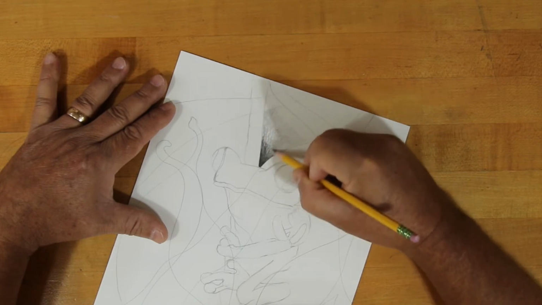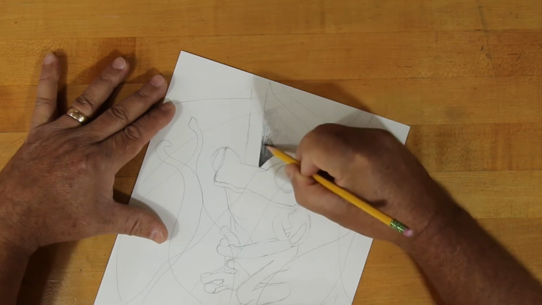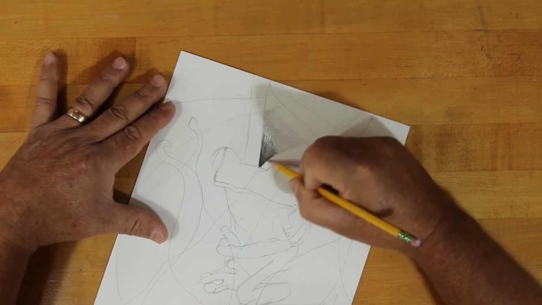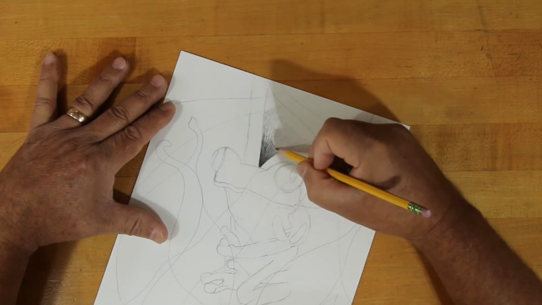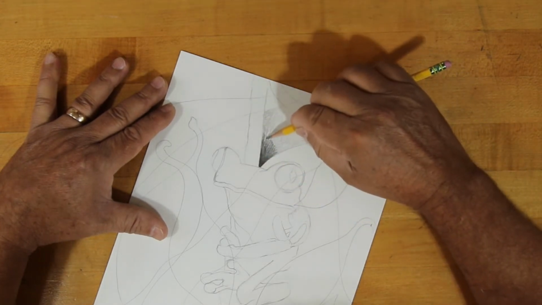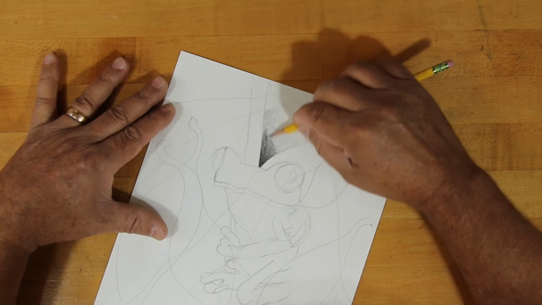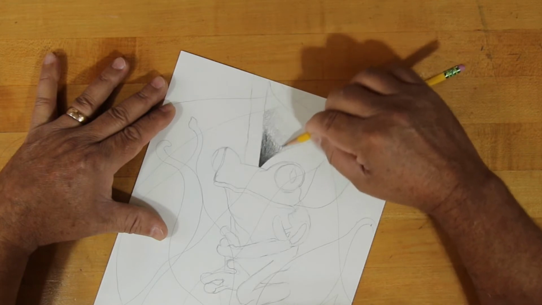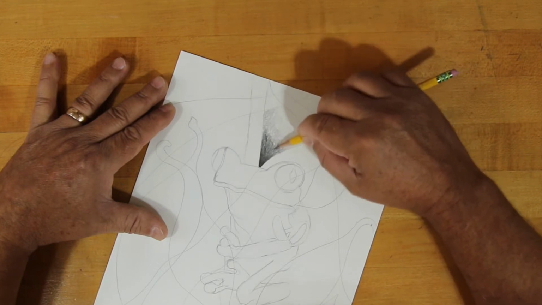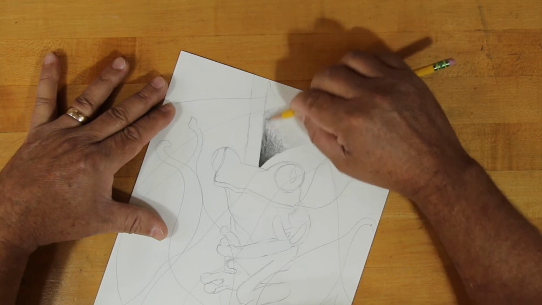The key is you got to make sure that you fade it out. Alright, you don't want to leave a stripe. So like right here, that looks kind of bad. So I'm going to fade that out a little bit. I'm going to turn my pencil sideways, and I'm just going to start to blend it into the value that's underneath.